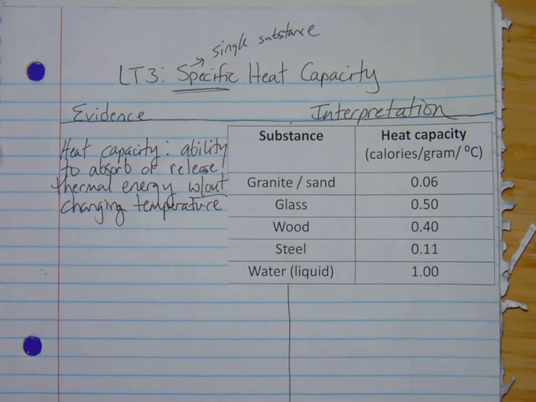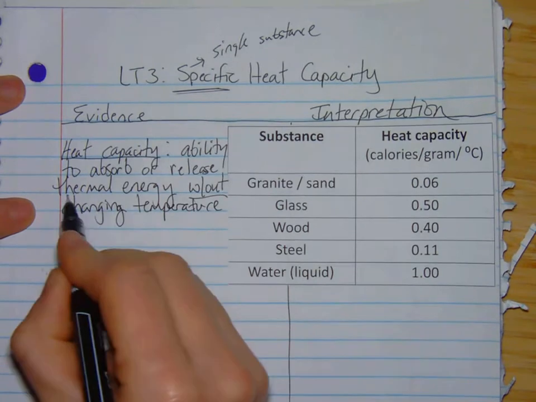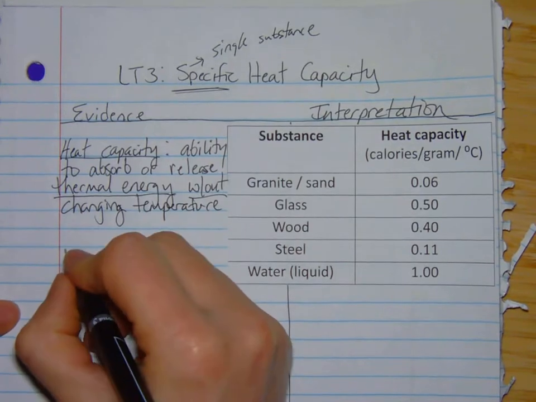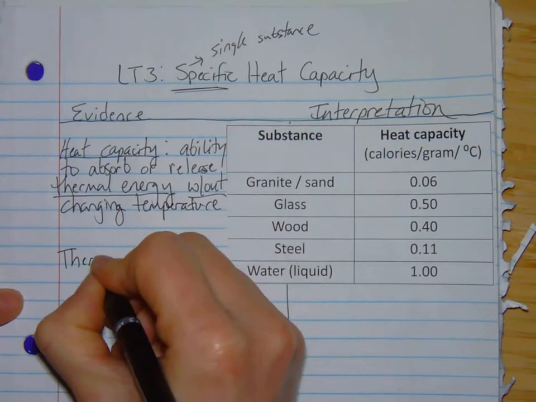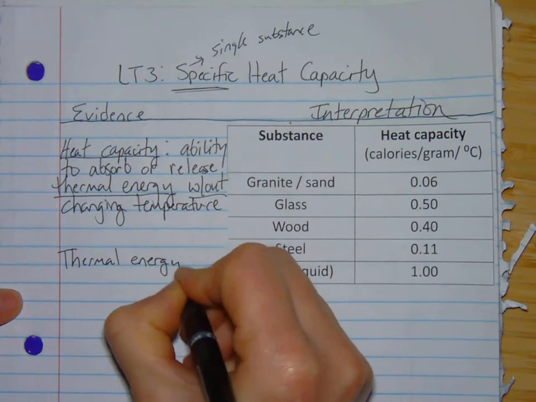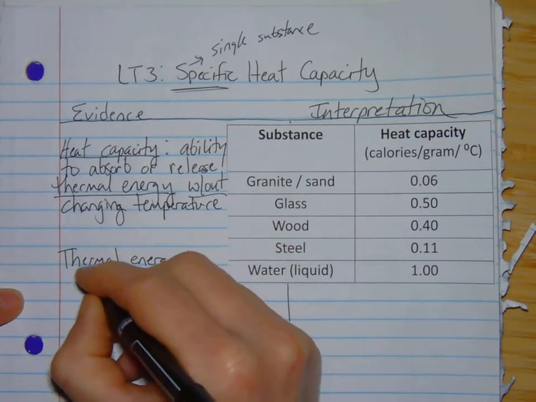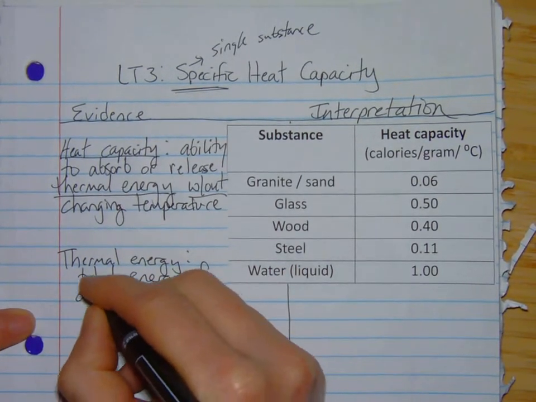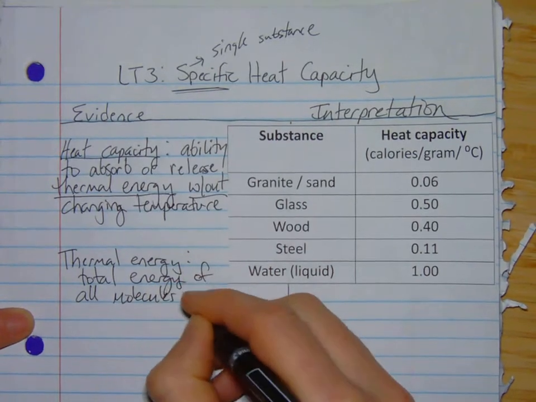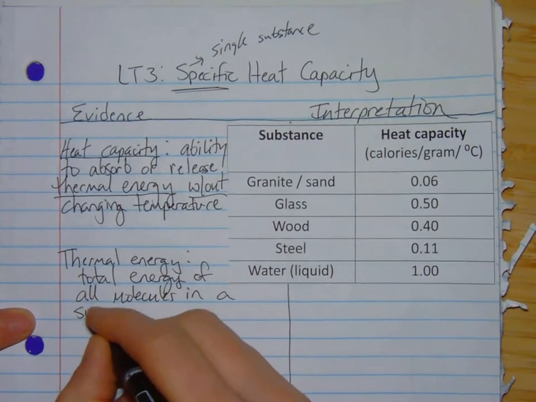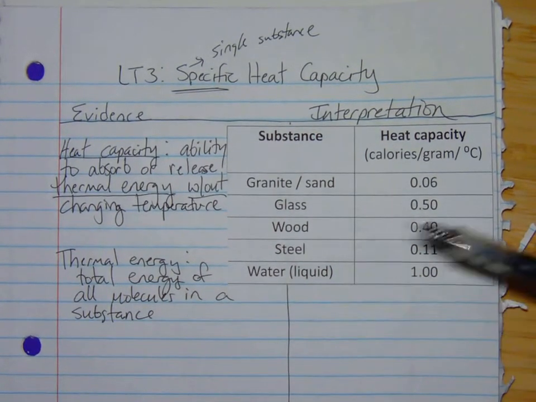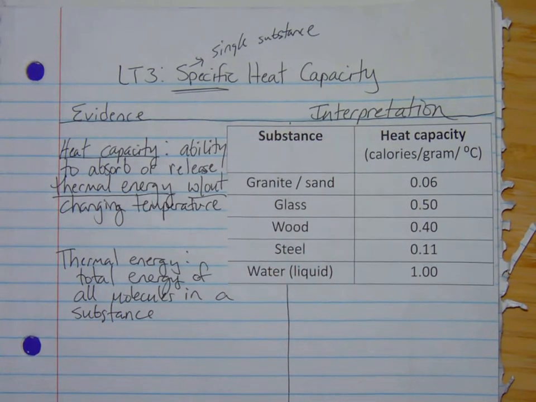All right, so that's one of the terms we have to get out of the way before we can move on here. Another term, we've talked about thermal energy a lot, but that's about all we've done. We've just said, you know, thermal energy is sort of like heat. When we look at thermal energy, it's the total energy of all molecules in a substance. There, finally use the whole column once we get away from that data table. So it's the total energy of all molecules in a substance. And that's different from just saying something's hot or something's cold.